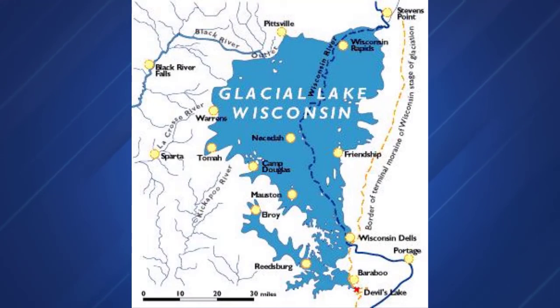This map shows the modern borders of Glacial Lake Wisconsin. Wisconsin Rapids and Nekoosa are up at the north, with Warrens and Tomah over on the west, and down at the bottom part we see the Wisconsin Dells. Now, during the over 5,000 years that Glacial Lake Wisconsin existed, the bottom started filling up with sand.